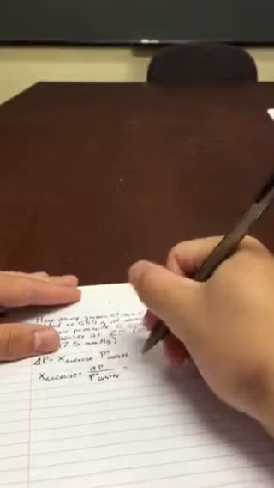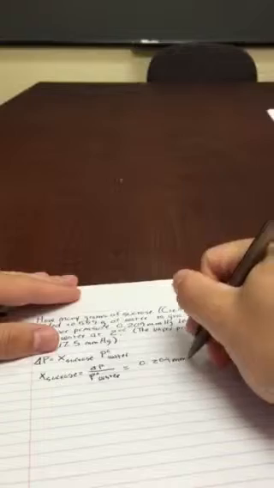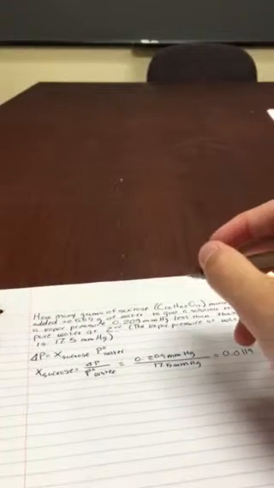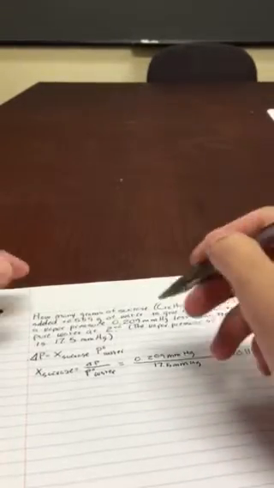And that's equal to 0.209 mmHg, because that was given to you in your problem, over 17.5 mmHg, again given to you in your problem. And once you calculate that, you'll find that that equals 0.0119. So using the mole fraction of sucrose, we can calculate the moles of sucrose.